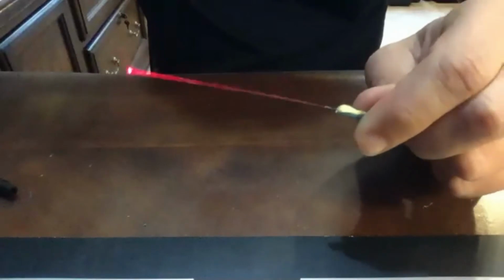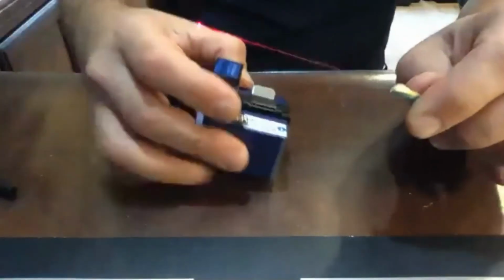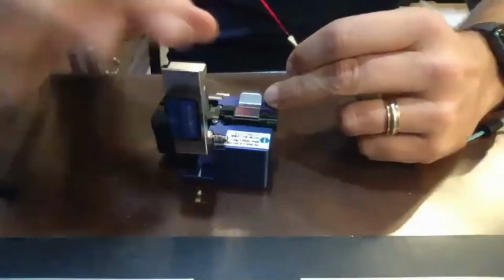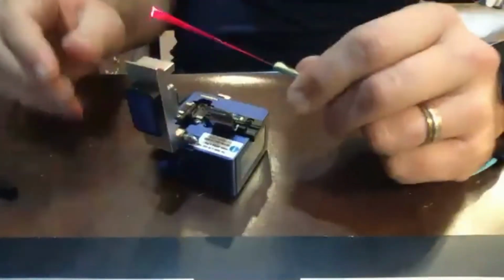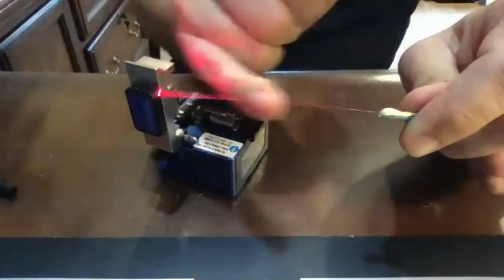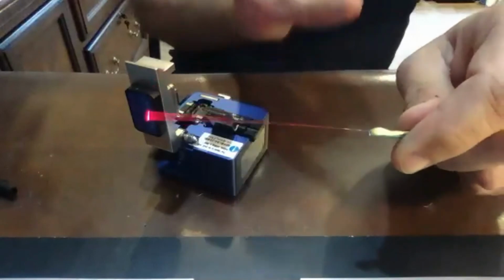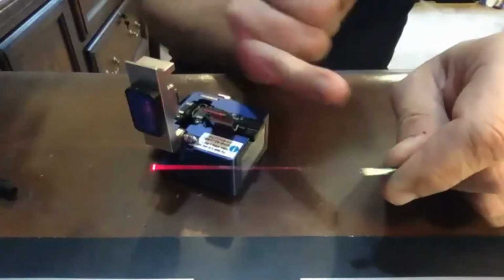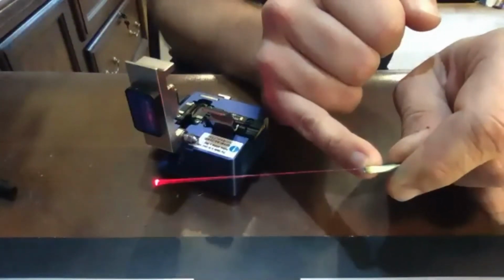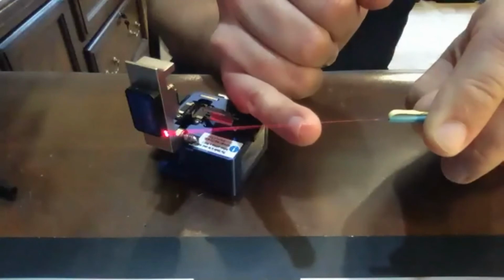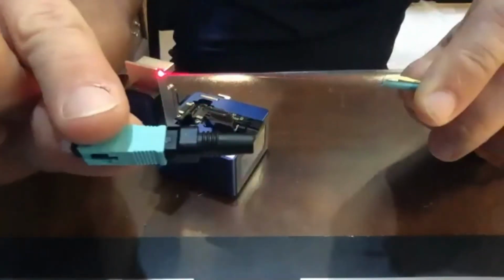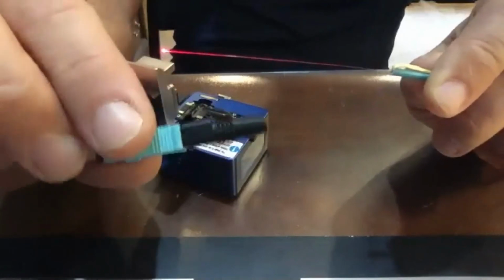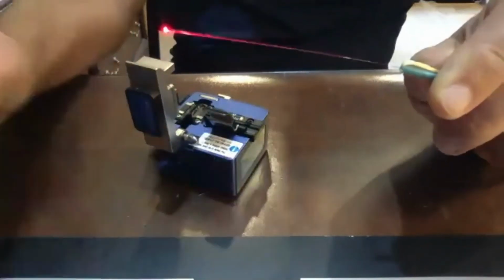Now, having done those two things, stripping back the jacket and removing that acrylate, I need to cut the fiber to the correct length. Normally, with traditional fiber, there are multiple different measurements to make. With ours, we only care about one measurement, and that's the measurement from the end of the jacket here to where we're going to cut this, specifically for the connector I'm using. In this case, I'm using an SC connector. Again, we'll talk about connectors in just a second.